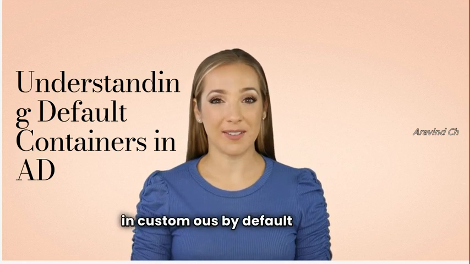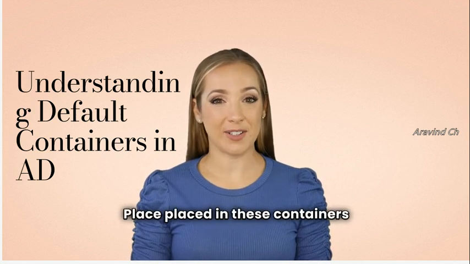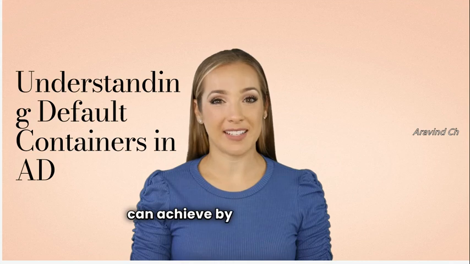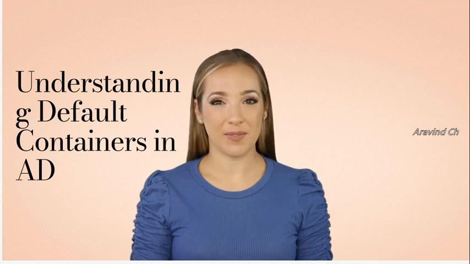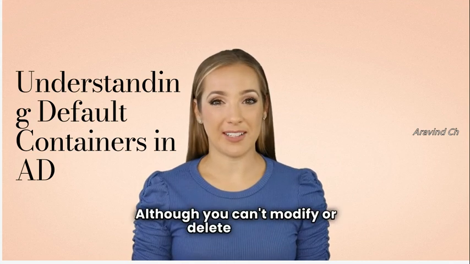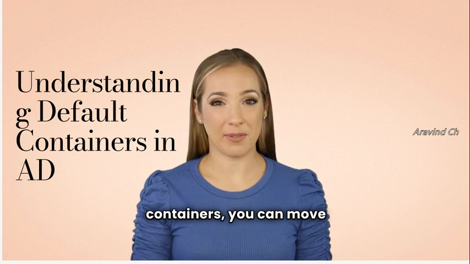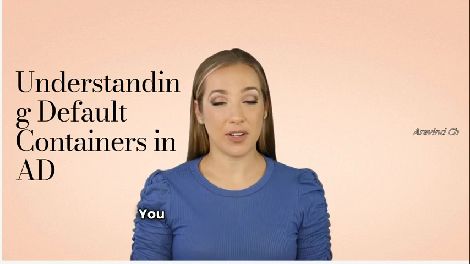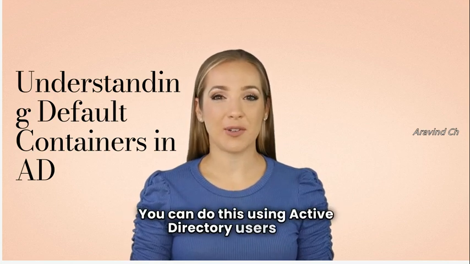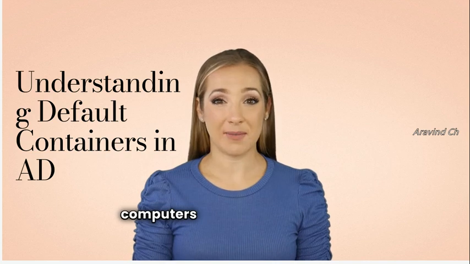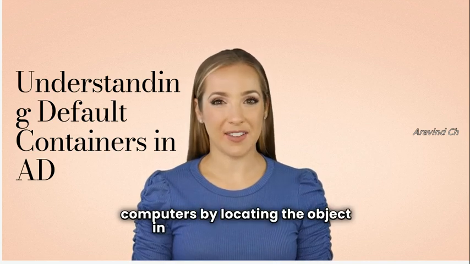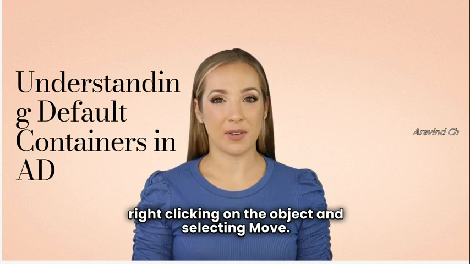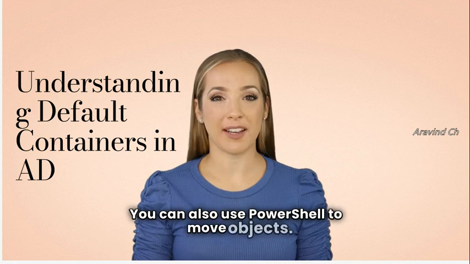By default, objects placed in these containers lack the level of delegation and organization that you can achieve by assigning them to OUs. Although you can't modify or delete default containers, you can move objects out of them into custom OUs for better management. You can do this using Active Directory Users and Computers, ADUC, by locating the object in the default container, right-clicking on the object and selecting Move. You can also use PowerShell to move objects.